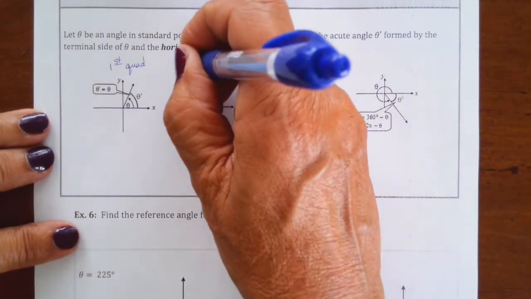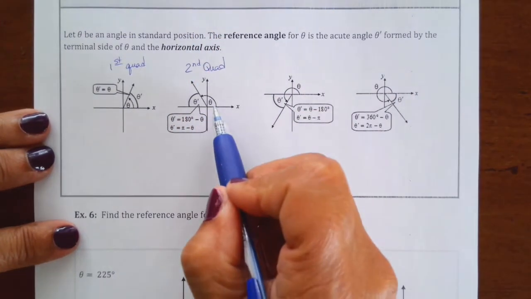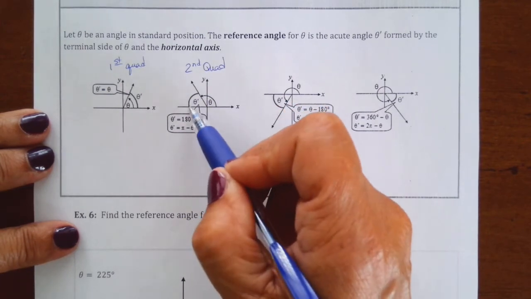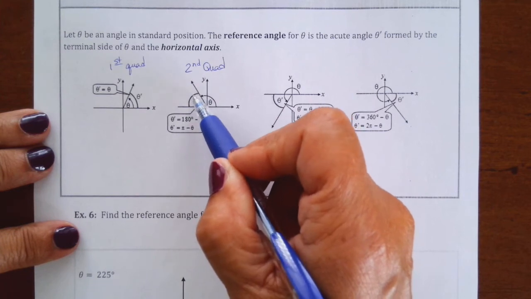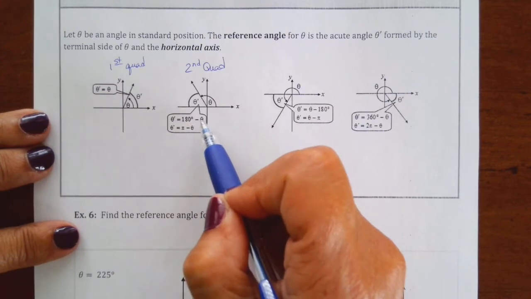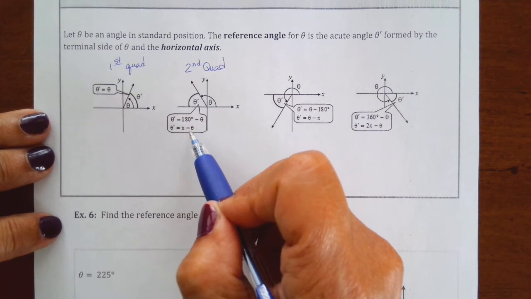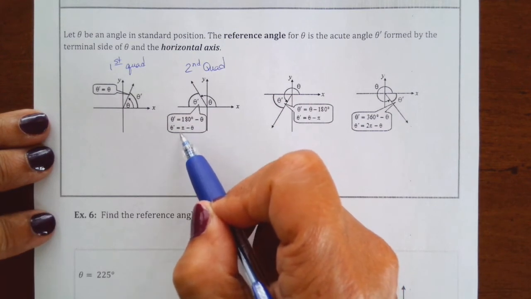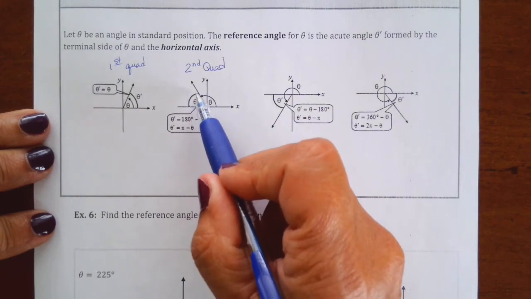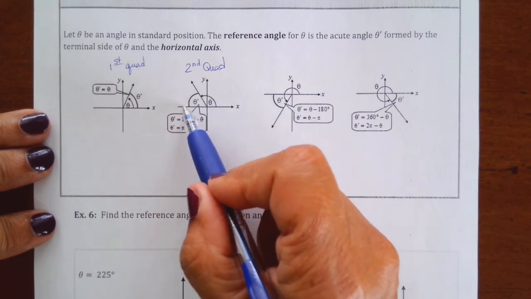If you're in the second quadrant, so if your terminal side is in the second quadrant, here's theta, there's the angle, let's say that's like 120 degrees, then this would be the reference angle, theta prime. It's from the terminal side to the x-axis. The way that you find that is to take 180 minus the angle, okay? If you're doing a radian, then it would be pi minus the angle, same thing, 180 and pi are the same. Okay, so again, if this was 120, then this would have to be 60. So the reference angle would be 60 because 120 plus 60 gives me 180. So I'm trying to get to the x-axis.